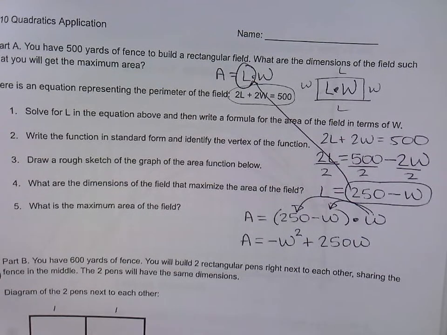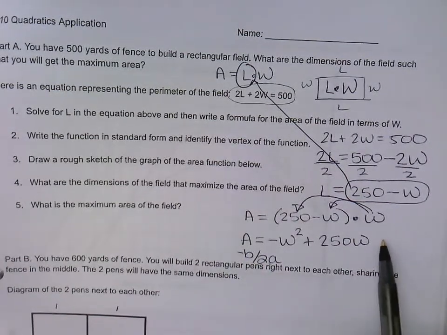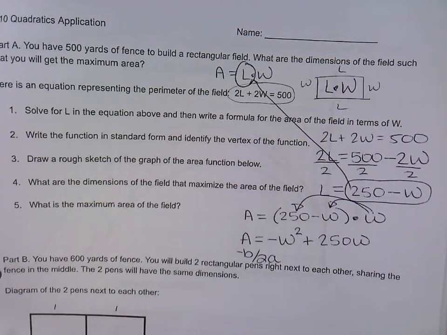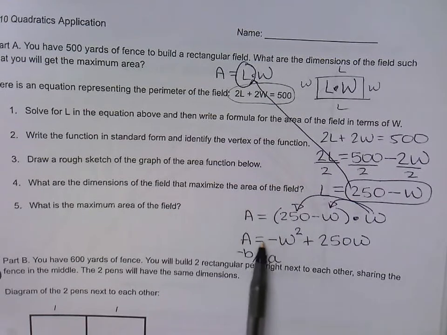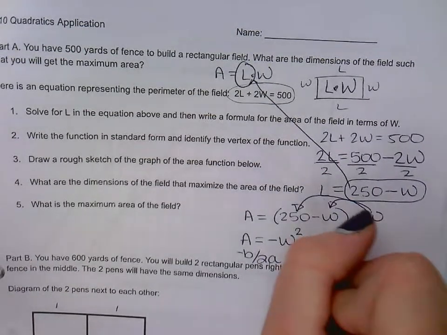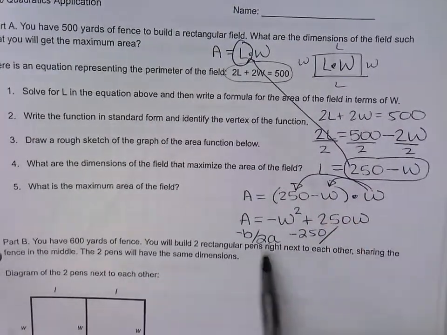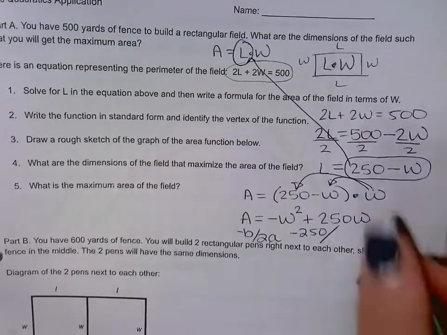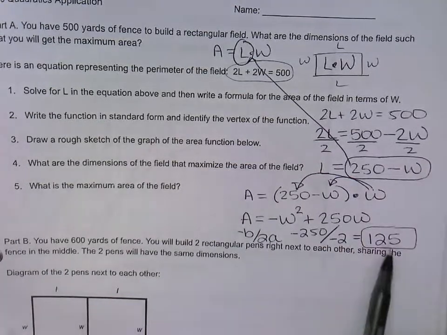All right, how do I solve for the vertex? So this is in standard form. So what formula do I use to find the vertex? Yep, so I have to do negative b over 2a. In this case, the c value is 0, because when the width is 0, the area is 0, right? So this is my b value, 250, and my a value is negative 1. So I'm going to take negative 250, because it's the opposite of b, and I'm dividing by 2a. 2 times negative 1 is negative 2, so I get 125. So what is 125?